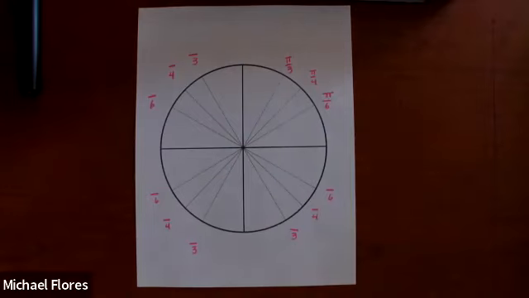Now, I have to give credit where credit's due. Whenever I was learning the unit circle at one point, many moons ago, I recognized that pattern. I was like, oh, the denominators, they go 6, 4, 3, 3, 4, 6, 6, 4, 3, 3, 4, 6. But I didn't pick up on this pattern.